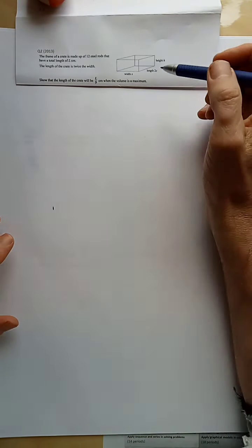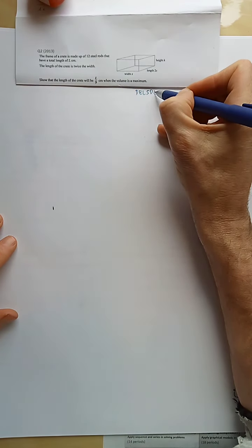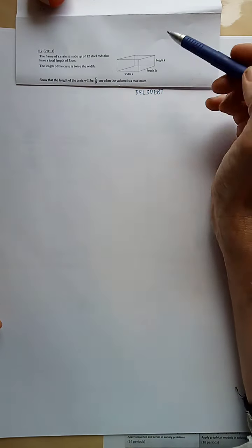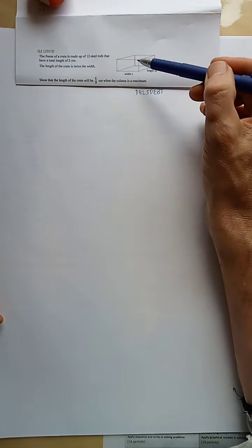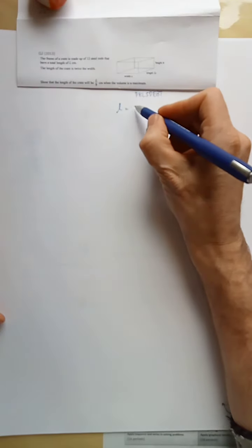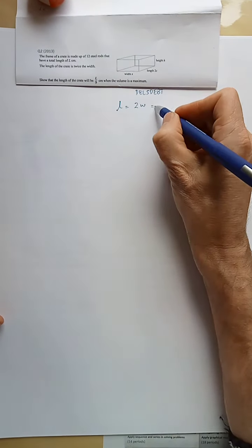If you like the way that the New Lake textbook does it with the Dell's det, we can go through this. I'll follow the same process, but I won't use those names. Drawing's already done. In terms of getting some equations together, we can see that the length, I'll call the length lowercase l, is equal to 2 times the width. Or in this case, it's 2x.